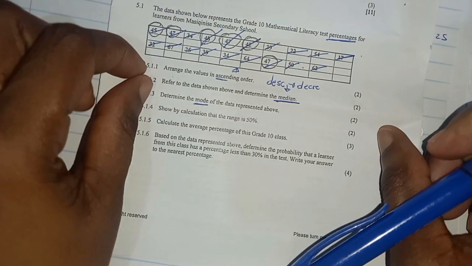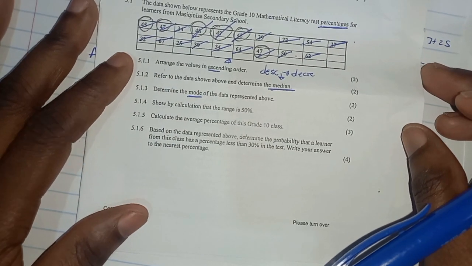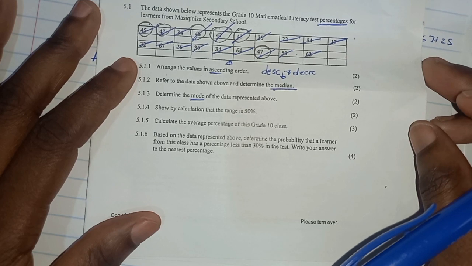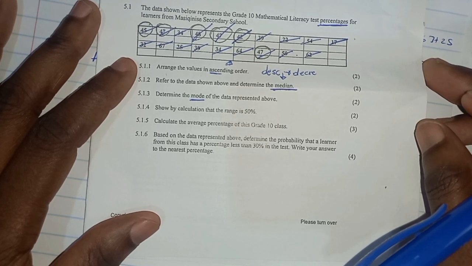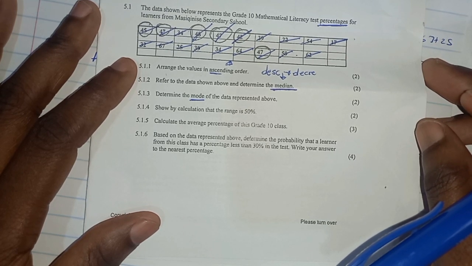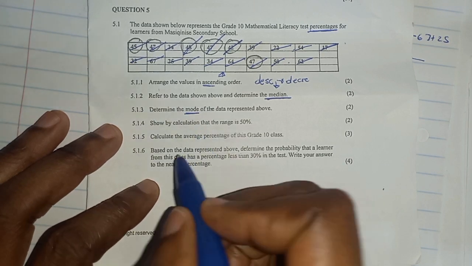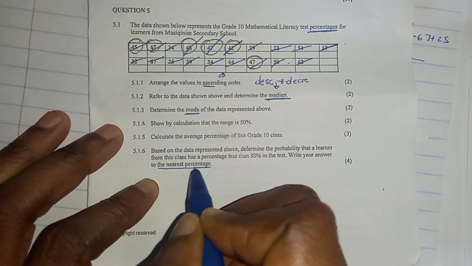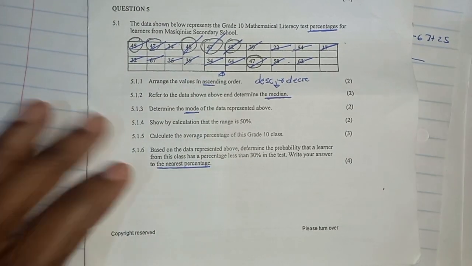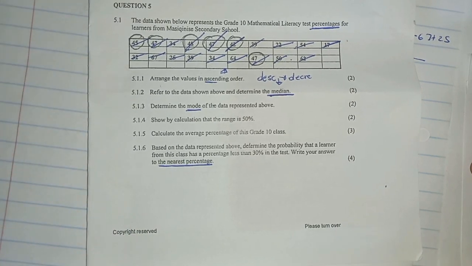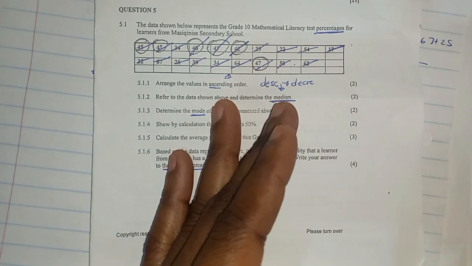We're doing the last question, which says, based on the data represented above, determine the probability that a learner from this class has a percentage less than 30% in the test. Write your answer to the nearest percentage. So this one says, write your answer to the nearest percentage. I want us to talk about that first. That means the nearest unit. They don't want any decimals. If they did want decimals, they would have said to the nearest 1 decimal, 2 decimal, 3 decimal. So they just want to make sure it ends before the decimal, right?